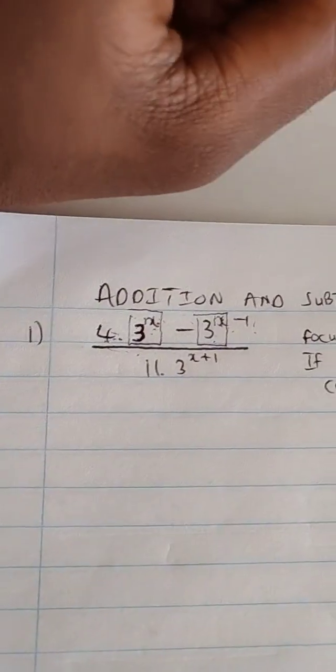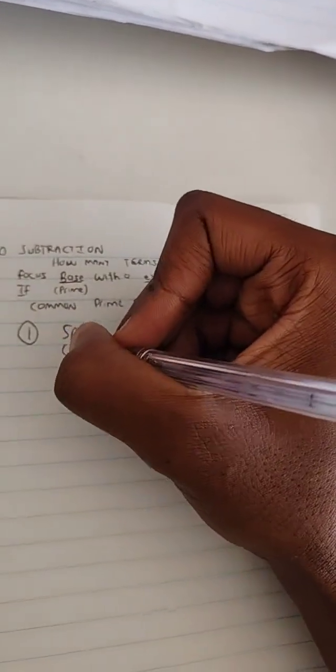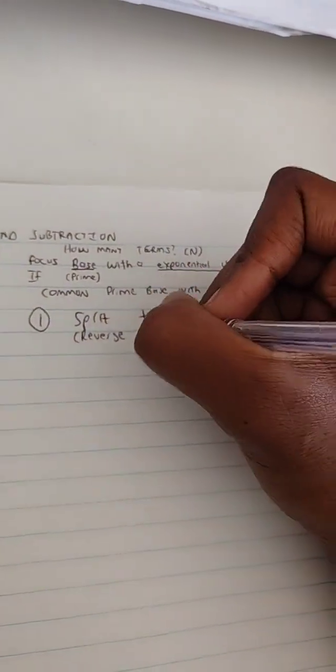Remember guys, a variable is simply what? A letter of the alphabet. So if that is the case, then that means in our factorization, we are going to have a common factor. And that's what we are going to take out. But before we do that, step one, we split the bases. So that's like doing the reverse of law 1.